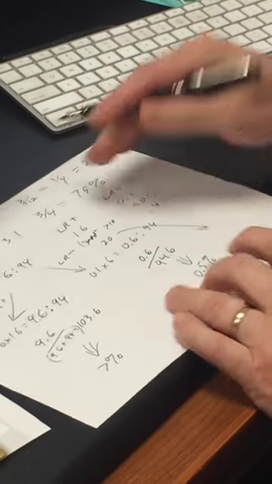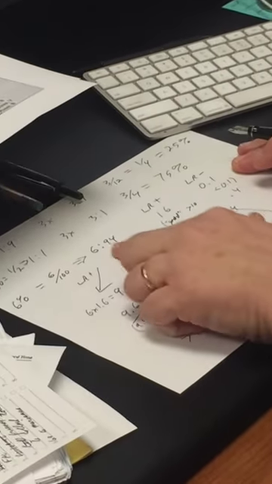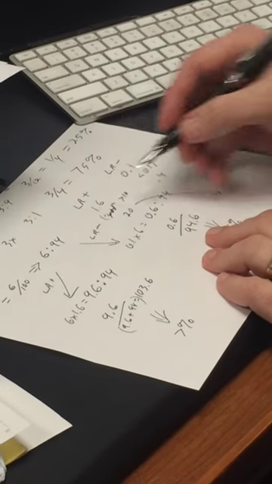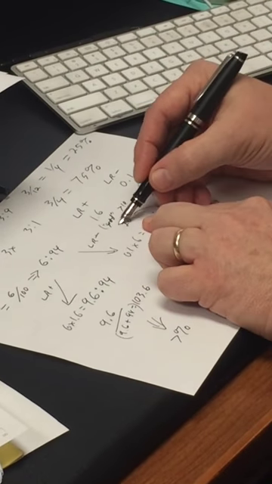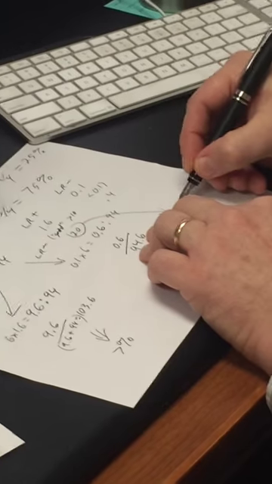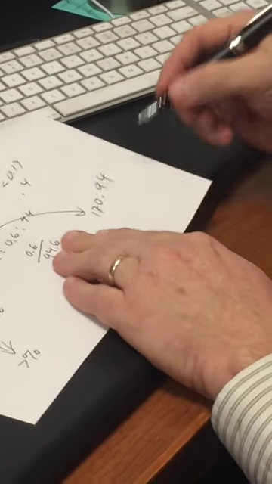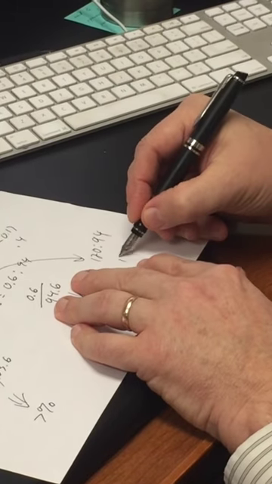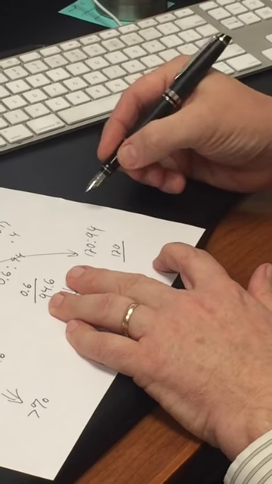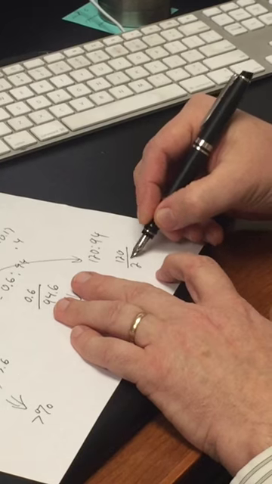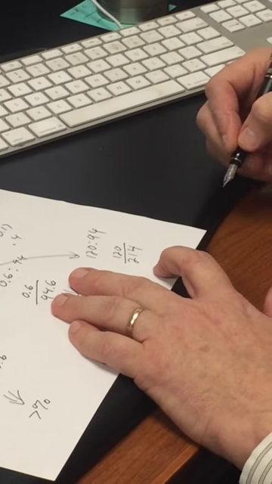So we can do that really quick over here. Let's do that on the side. We went from 6 to 94 times 20. It's now 120 to 94, which is the same as 120 over the total of 214.